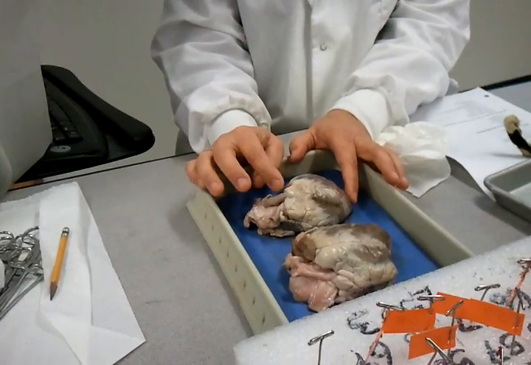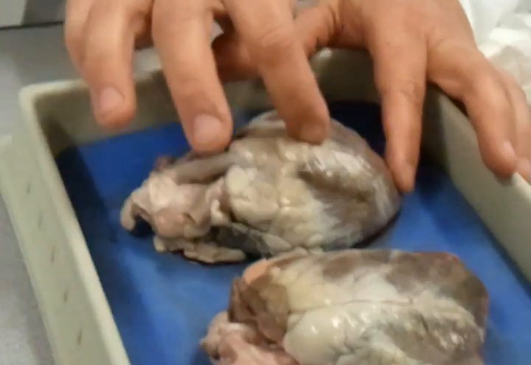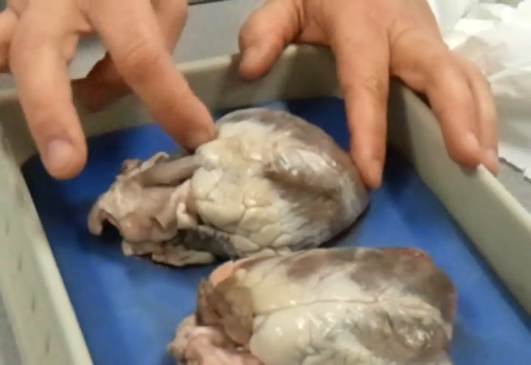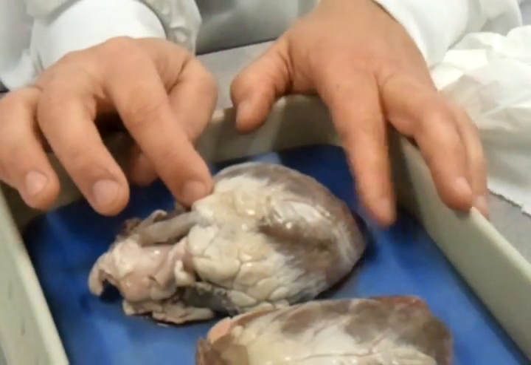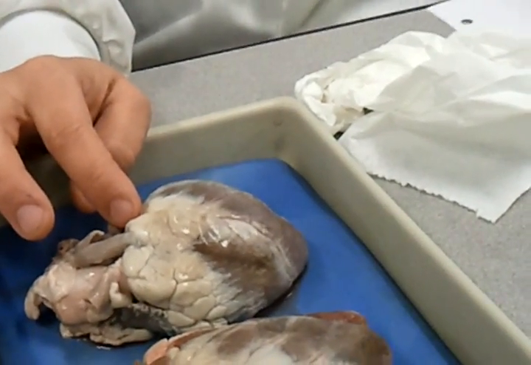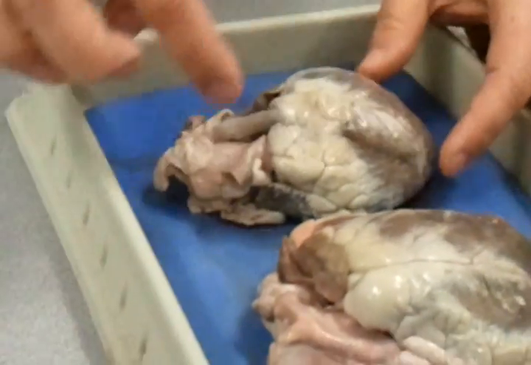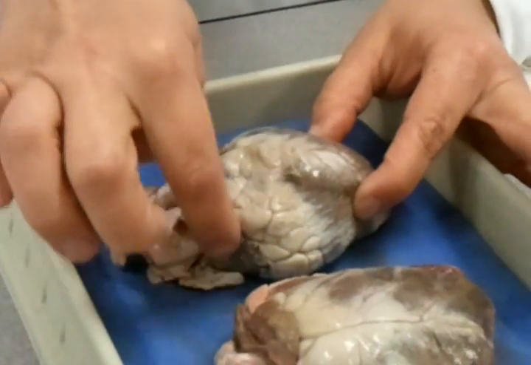And now you should know, there is a sulcus running up and down the middle. And what kind of blood vessels are in this sulcus? What kind of arteries? Coronary arteries? Coronary arteries, exactly. Coronary arteries run in that sulcus. The one that runs down this way is the left. The one that runs off to the right side is the right.